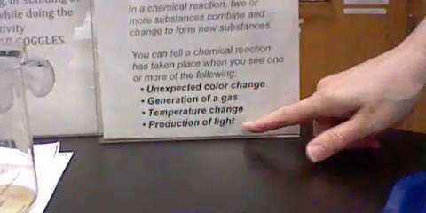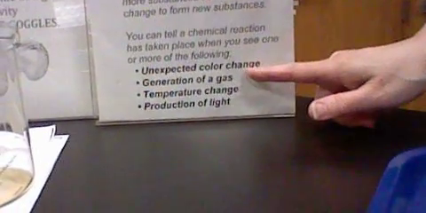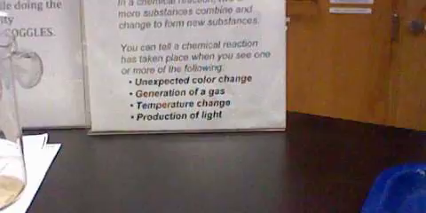And what happened? Which one of our things happened? We have a color change, right? Producing of light. Do we have any bubbles? Yeah, a little bubble, so we have produced a little gas. And let me put it in here. It glows a bit. Oh yeah, it glows. Can everybody see? Yeah. I think so. This is what they put in glow sticks.